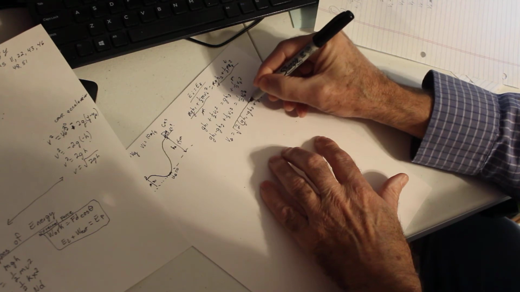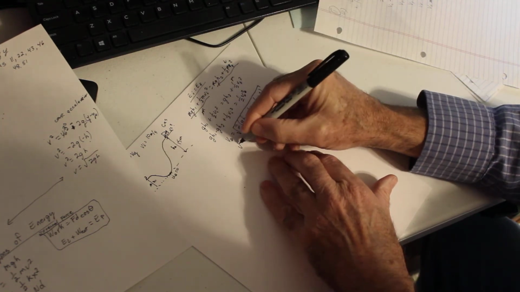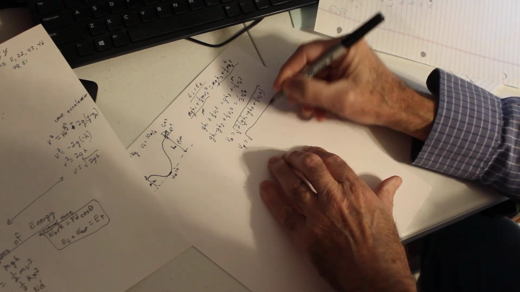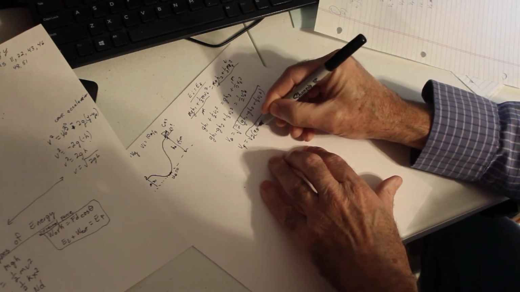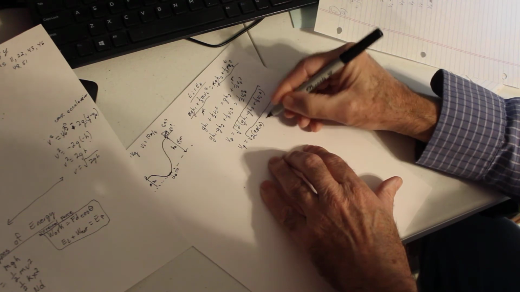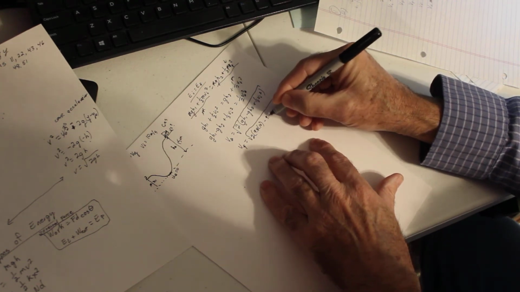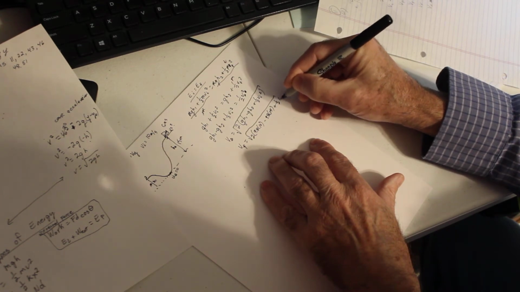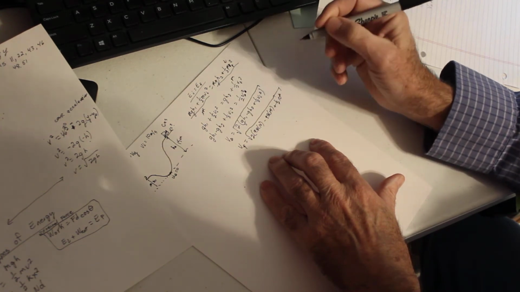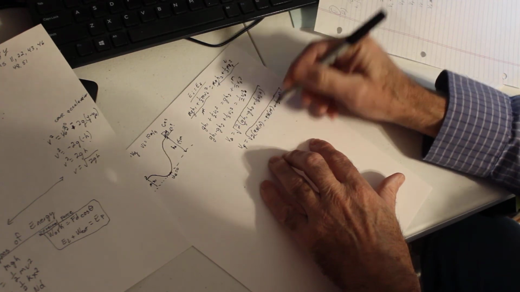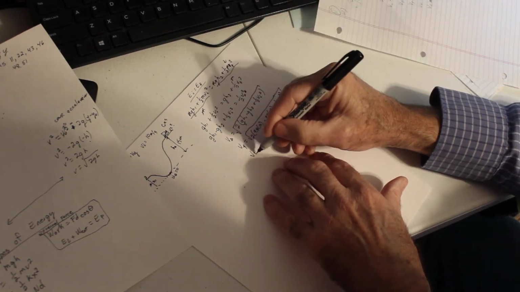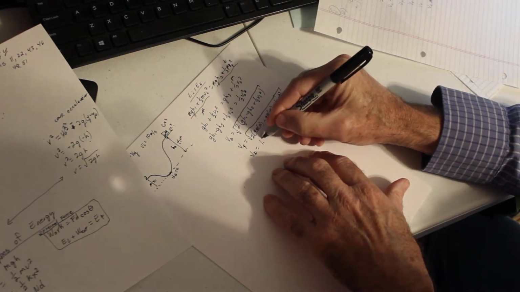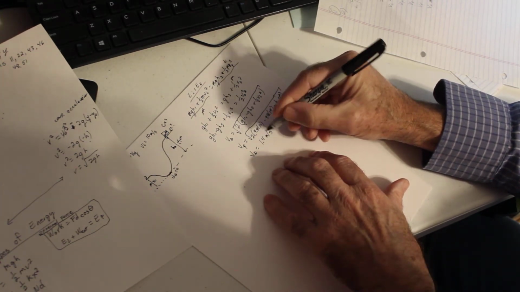Now I can just plug that in: the square root of 2 times 9.8 times 10 minus 9.8 times 15 plus 1/2 of 10 squared, where the 2 multiplies the whole thing. And you do that, you get that the final velocity is 1.4 meters per second.